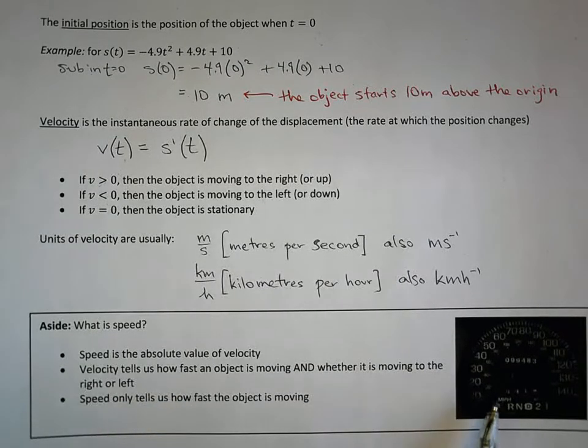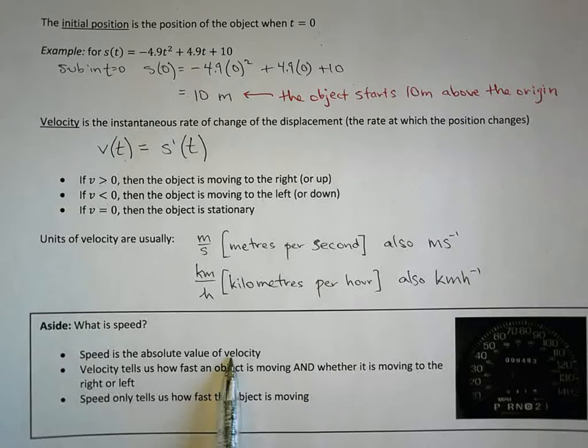So, for example, when you look at your speedometer on your car and it says you're going 50, that could mean 50 kilometers per hour forward or 50 kilometers per hour backwards. You don't really know. Hopefully you're not going 50 kilometers per hour backwards. But the speed is only a number. Whereas velocity, well, you could have plus 50, which means you're moving 50 kilometers per hour forward, or negative 50, which means you're moving 50 kilometers per hour backwards. So we often are talking about velocity with these formulas, but if someone asks you for speed, you just take the absolute value of velocity. You just take the numerical part.